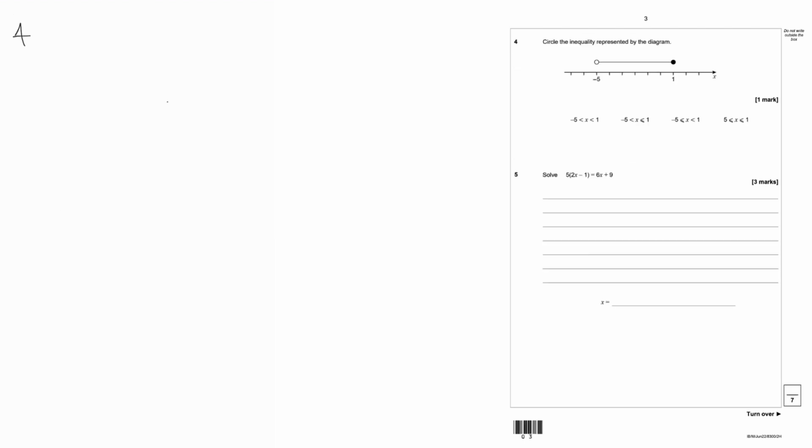So now we have question 4. So we want to know what the inequality represented here is. So let's do a reminder. An open circle means the value is not included, and a shaded circle means it is included. So here, this means 1 is included, and -5 is not included.